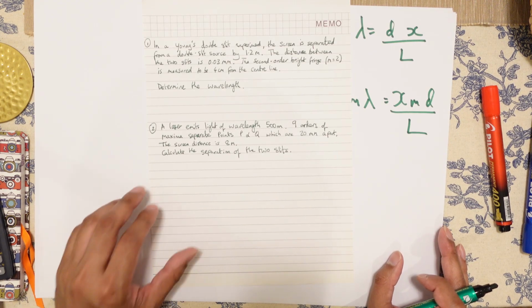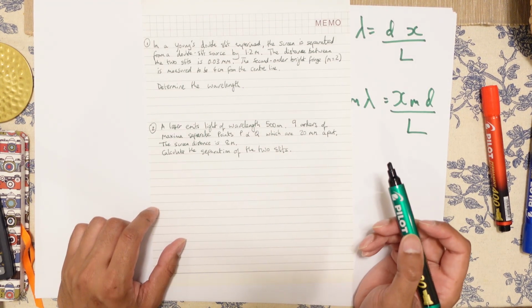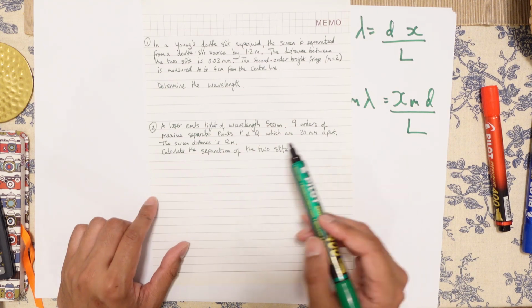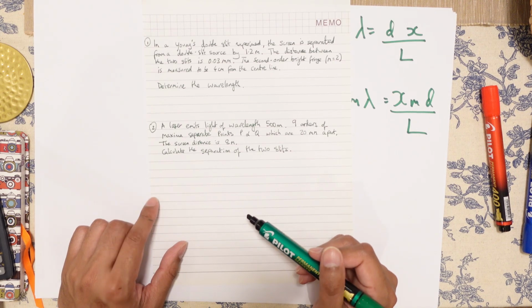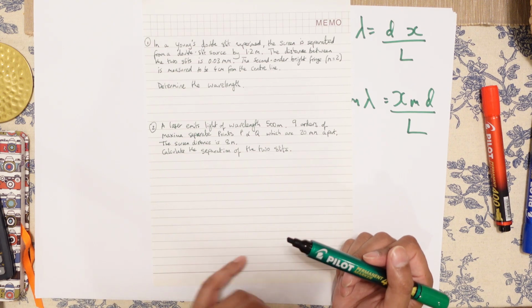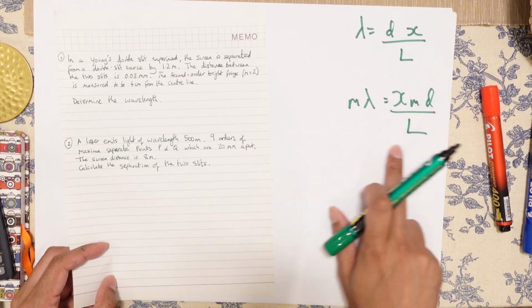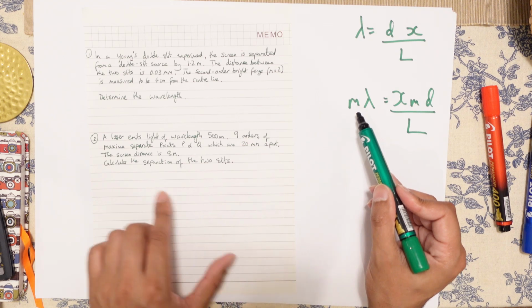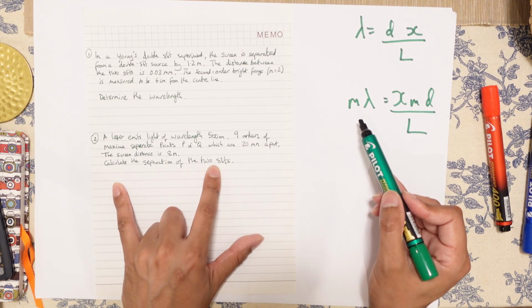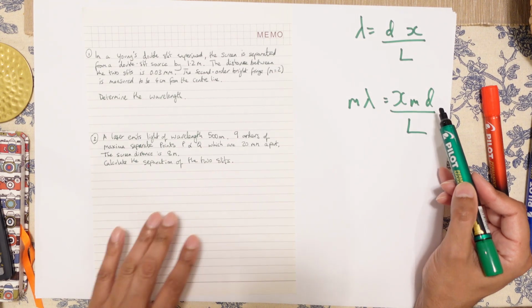Let's have a look at our second question. A laser emits light of wavelength 500 nanometers. 9 orders of maxima separate points P and Q, which are 20 millimeters apart. The screen distance is 8 meters. Calculate the separation of the two slits. Okay, and again, because we've got 9 orders, we've got to have this situation over here, where m is 9. And because they're saying that we need to work out the separation of the two slits, we want to work out d. Okay, so you've got to rearrange this.